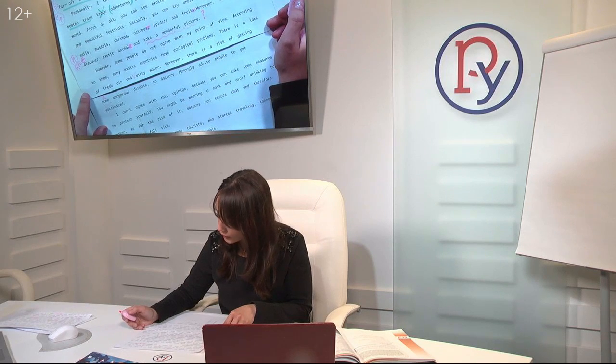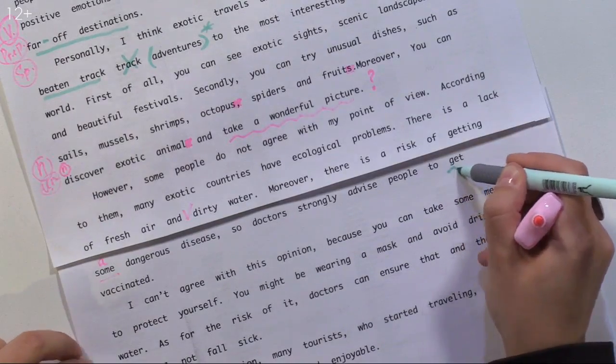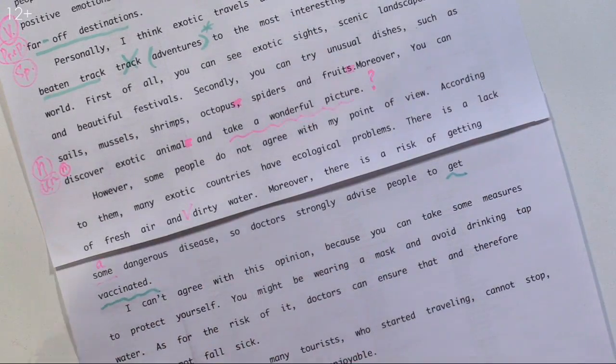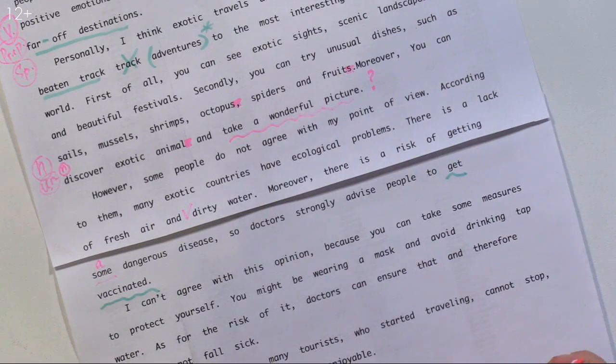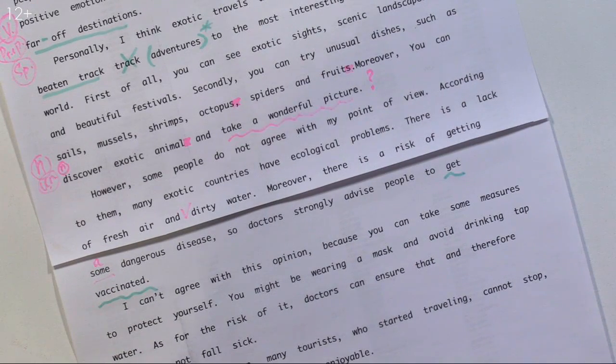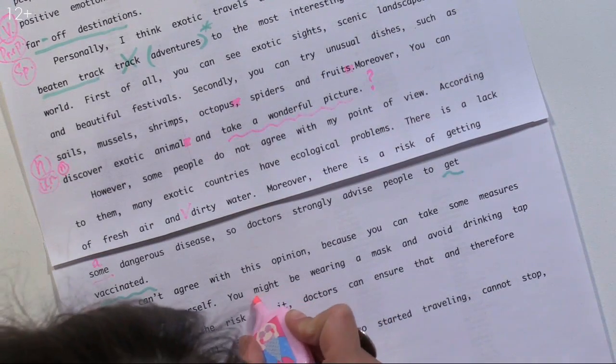So doctors strongly advise people to get vaccinated. Another nice vocabulary unit, right, to get vaccinated. I can't agree with this opinion because you can take some measures to protect yourself. You might be wearing.